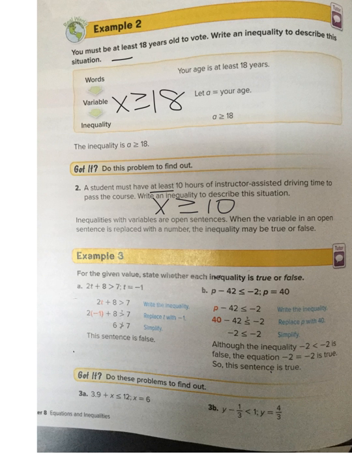3A says 3.9 plus x is less than or equal to 12. x is 6. So I'm going to take 6 and plug it in for x. 3.9 plus 6 is 9.9. Is 9.9 less than or equal to 12? That is true, so my answer is going to be true.